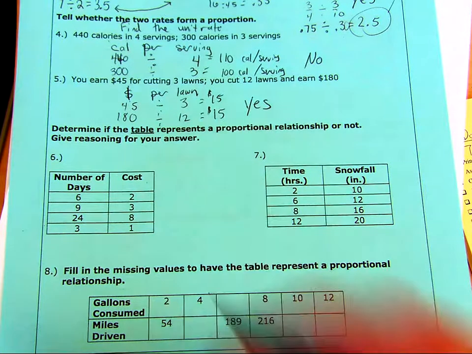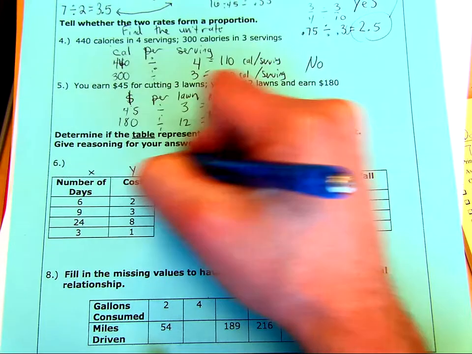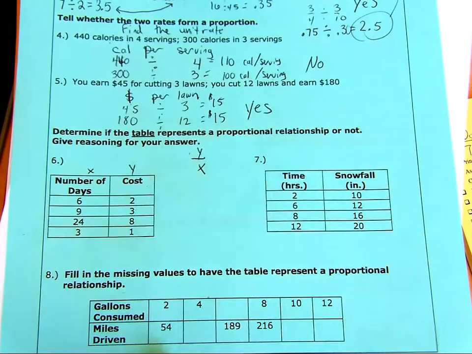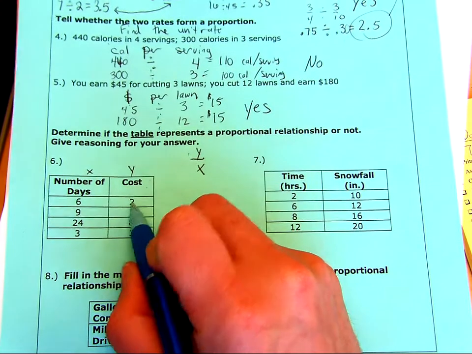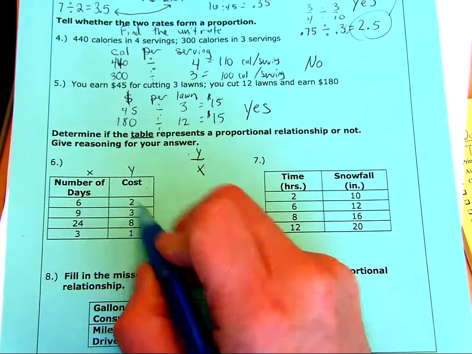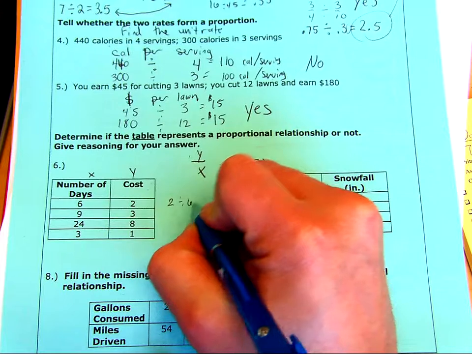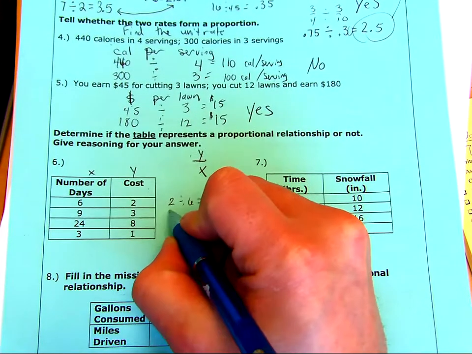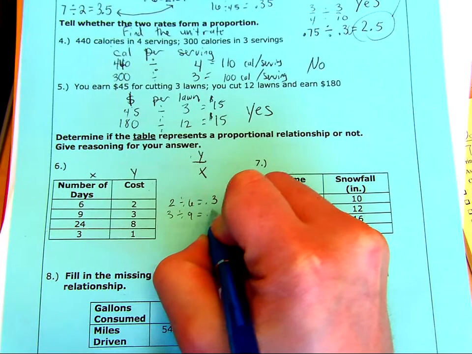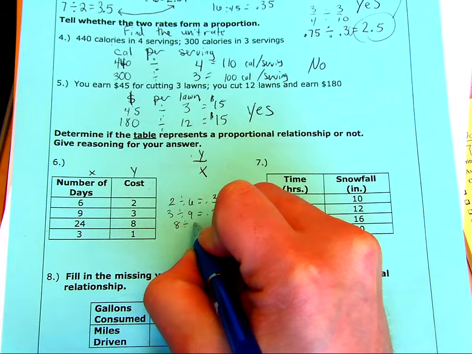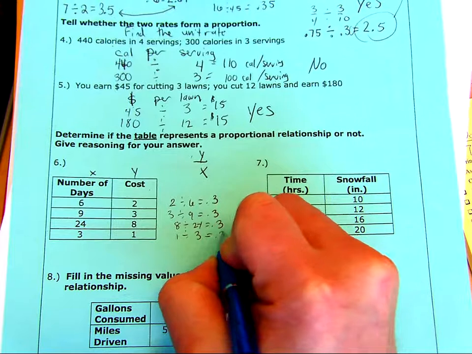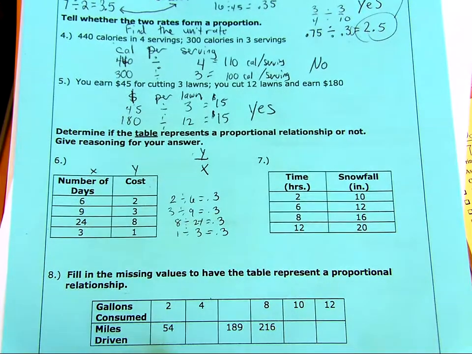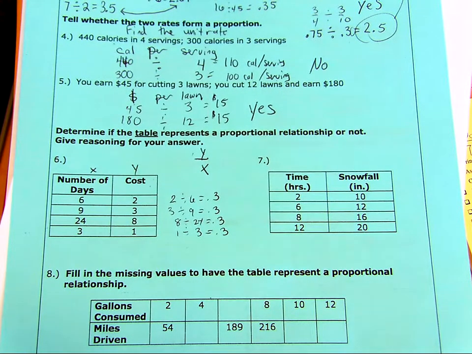Well, if this is my x and this is my y, I could do the y divided by the x, or I could just see if I see a pattern here. This division, 2 divided by 6, well, that's going to be 0.3. 3 divided by 9, that's going to be 0.3. 8 divided by 24, that's going to be 0.3. 1 divided by 3, that's going to be 0.3. I could do it like this, the division. Again, with all of these, the division is always going to work. It is always, always, always going to work. But sometimes you're going to be able to just see a pattern.